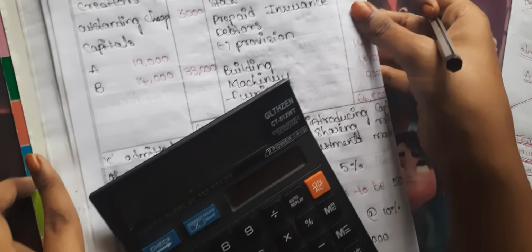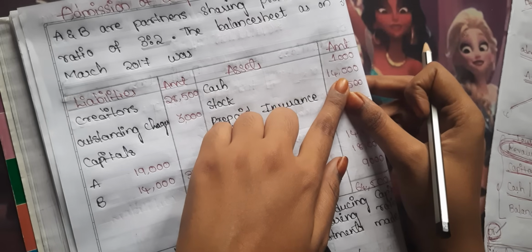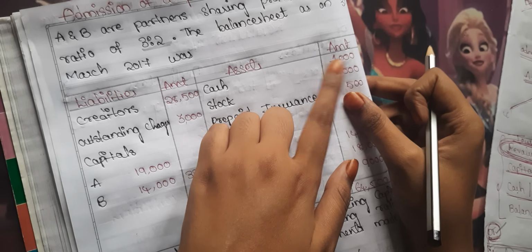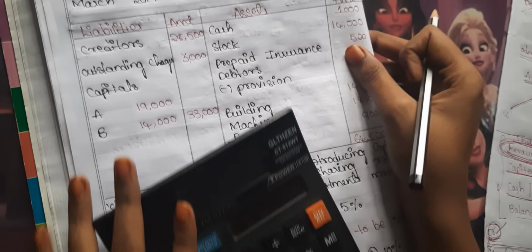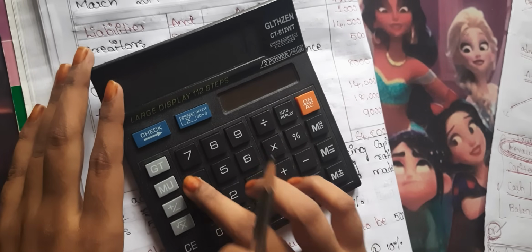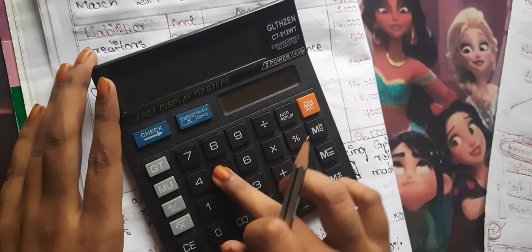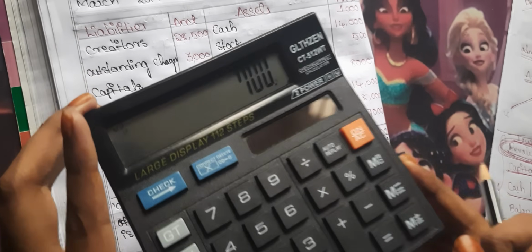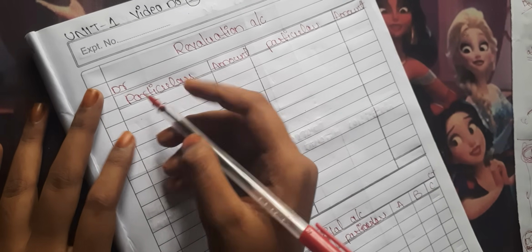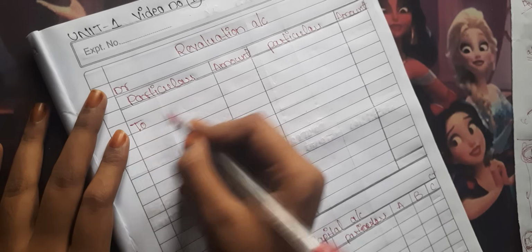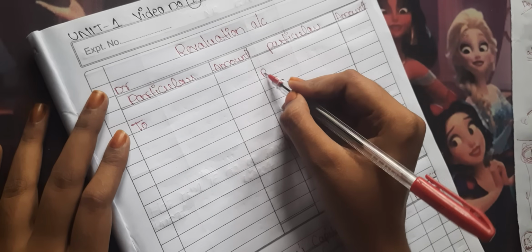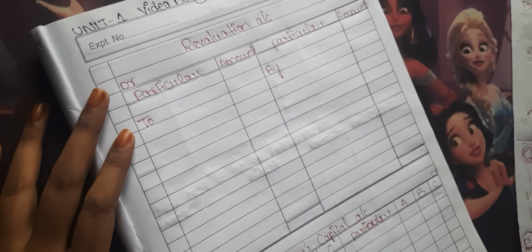How much is it decreasing? 5%. So what is the amount of the stock here? You see it is 14,000. You need to do 5% on 14,000. 14,000 into 5%, how much is it? It is 700. So every time whenever you are making a revaluation account, the debit side will start with 'To', the credit side will start with 'By'. Is it clear?